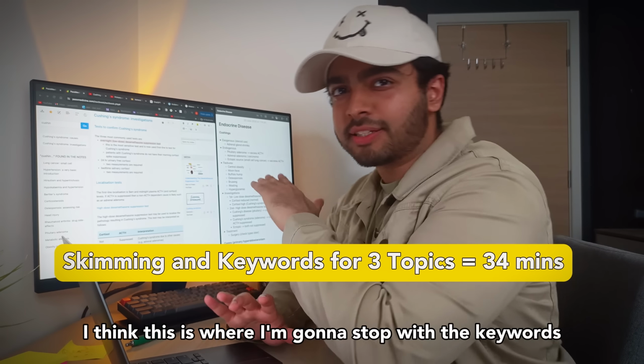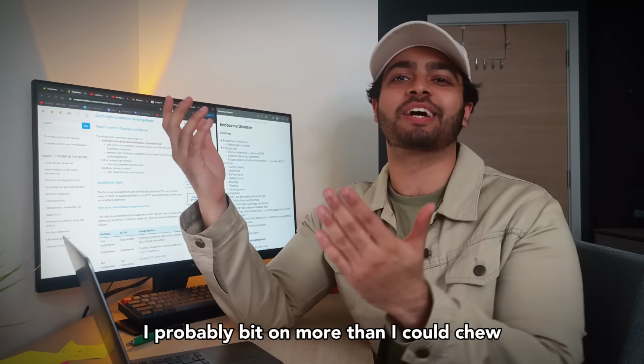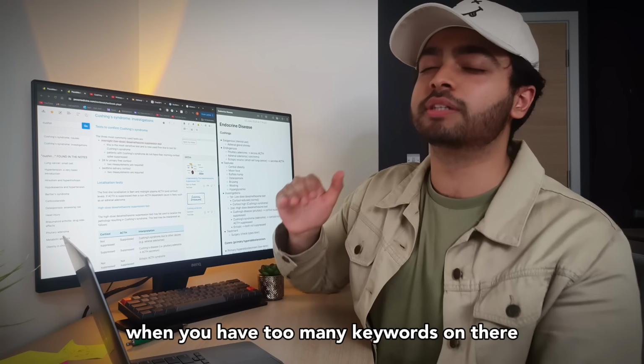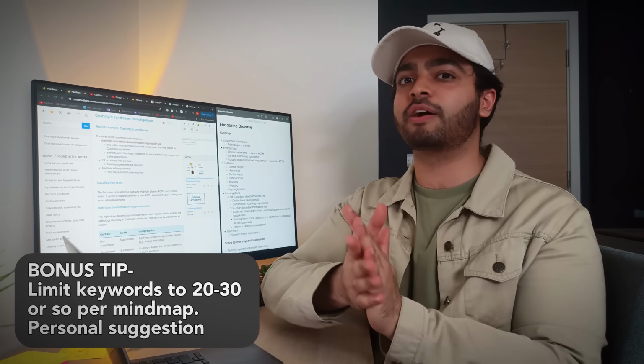To be honest, I think this is where I'm going to stop with the keywords, because by doing all of these three topics together, I've probably bitten off more than I could chew. And when you have too many keywords on there, that can tend to confuse you. So that is why I think stopping here and starting with the mind map right now would be the best action to take.